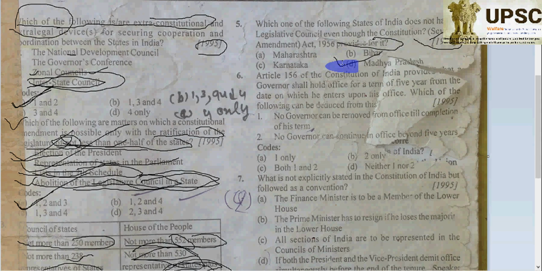So what are the states? UP, Bihar, Maharashtra, Karnataka and J&K, Jammu Kashmir. Once again I repeat, there are only five states in India with a bicameral legislature, meaning a legislative assembly as well as a legislative council. So UP, Bihar, Maharashtra, Karnataka and Jammu Kashmir, not MP. The question asks which doesn't have one, so D will be the correct answer.